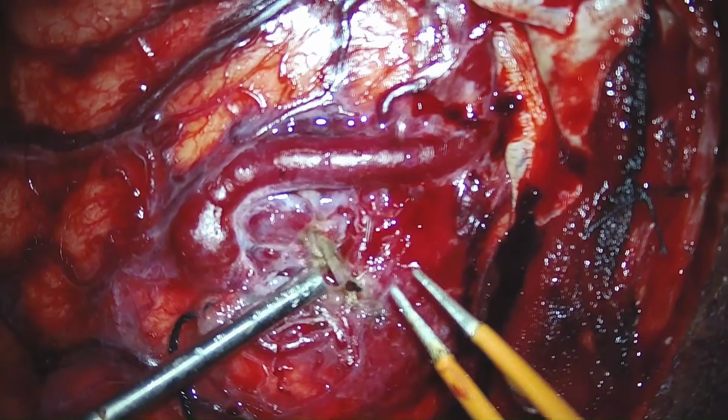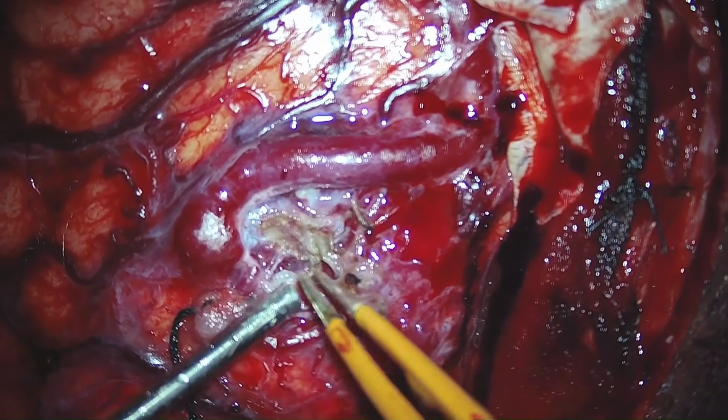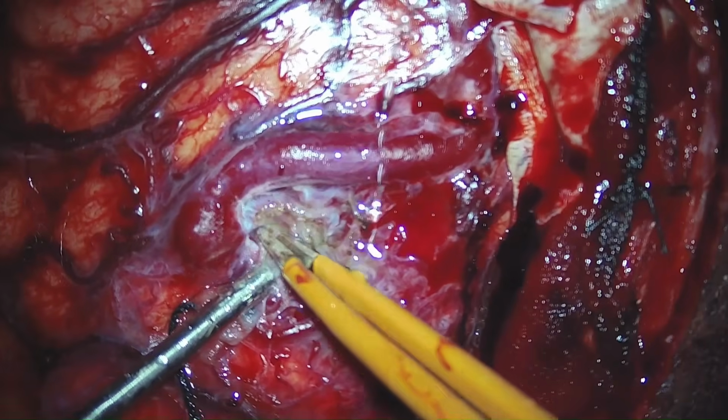We slowly started coagulating the AVM nidus itself, and we have separated it from the parenchyma.